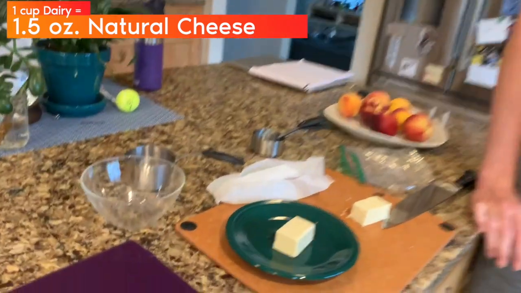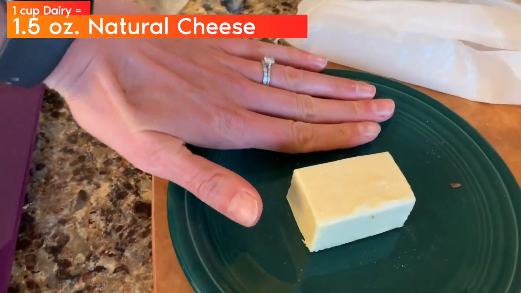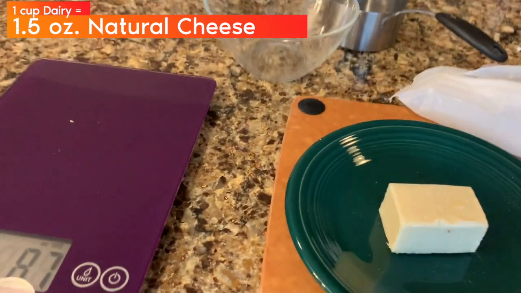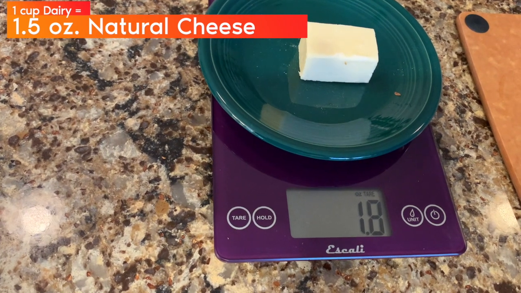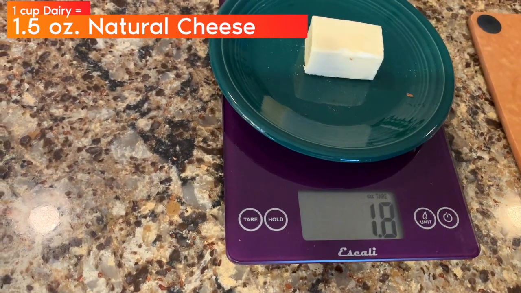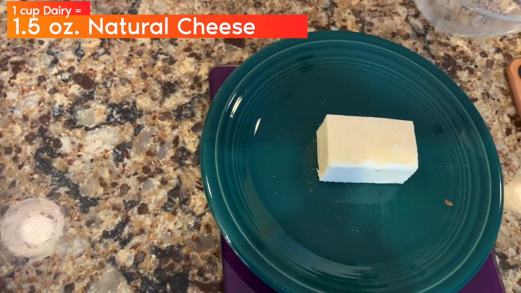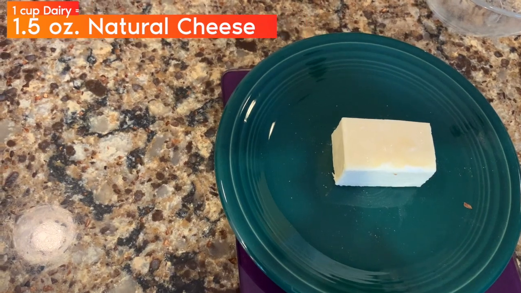He thinks this much cheese is equal, here's my hand for reference. He thinks this much cheese is equal to 1 cup of milk. Wow! 1.8, not bad. That's really close. So this is pretty much equivalent to 1 cup of milk or soy milk.